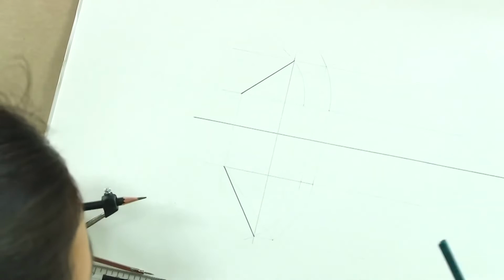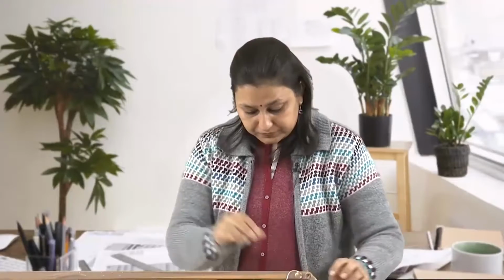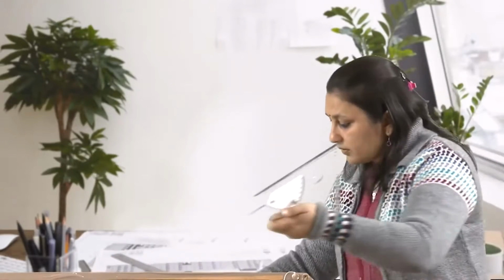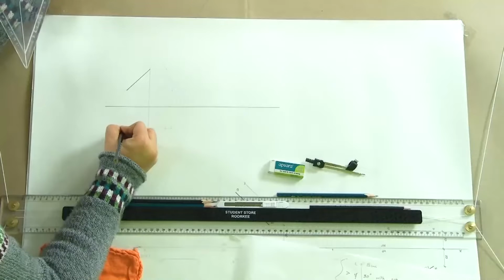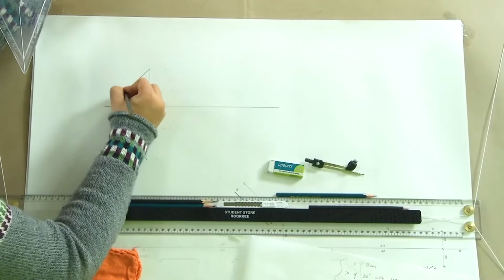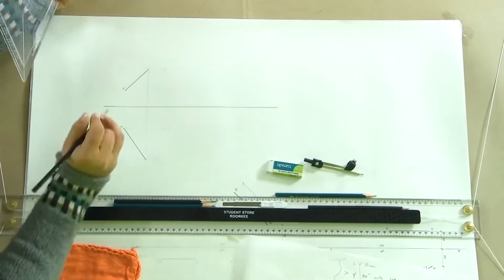Now we have to see how do we label it. So we start with the labeling here. We have this point A and we have this point A dash because it doesn't change.